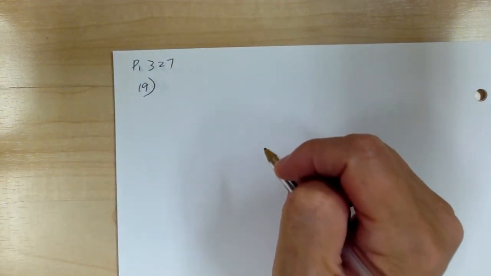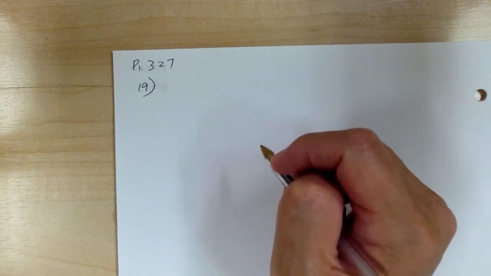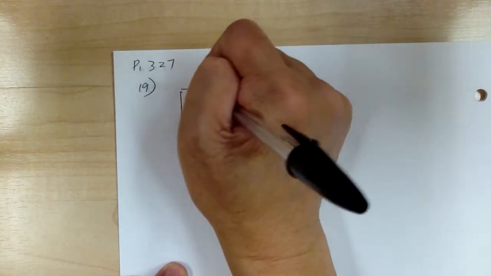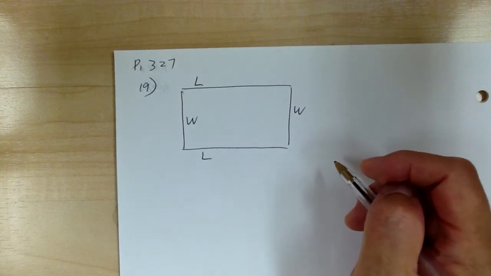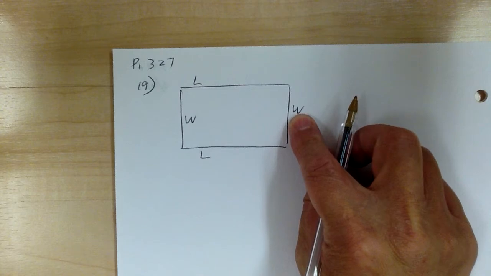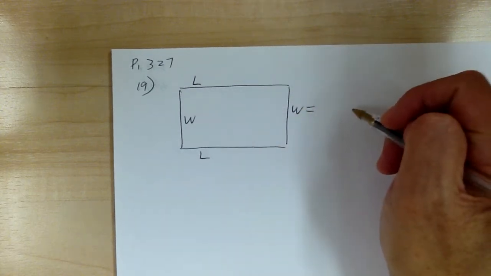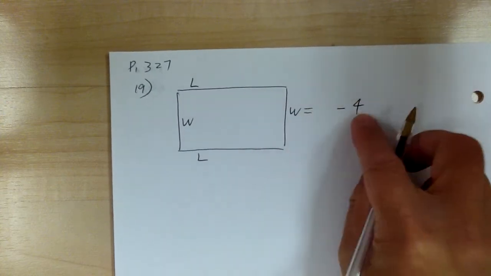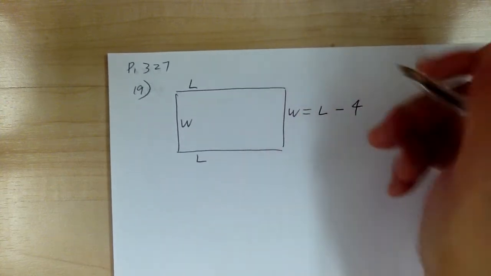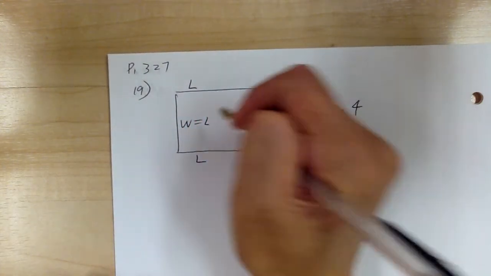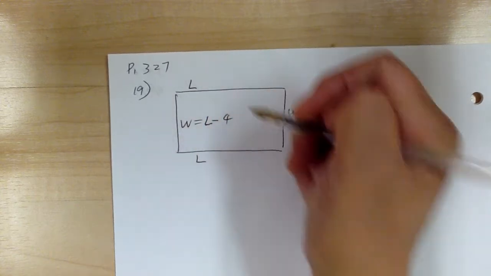Okay, number 19, it says the width of rectangle, again, right away you stop, right? It's a rectangle, so let's go and draw a rectangle and label length, width, length, width. And let's go back and read. Number 19, it says the width, so that's W, of the rectangle is, means equal, 4. Now, you have to be careful, it's less than, right? So you have to put it in the back. So it's 4 less than its length. Okay, so again, less than, you have to switch the order. So W equal to 4 less than its length.